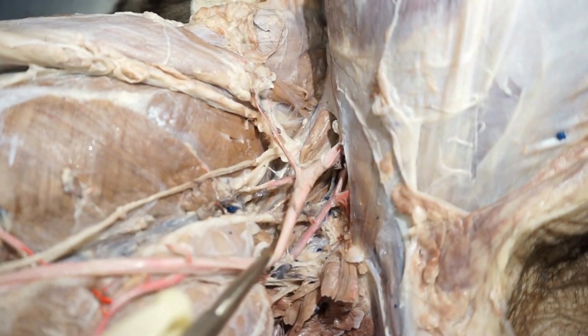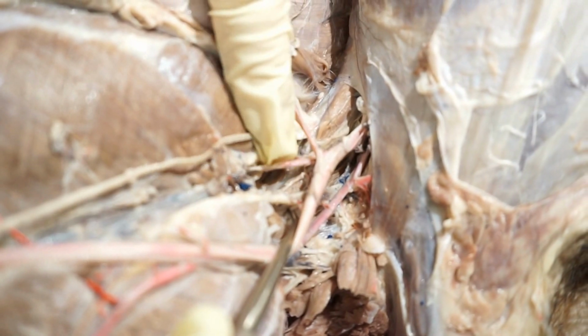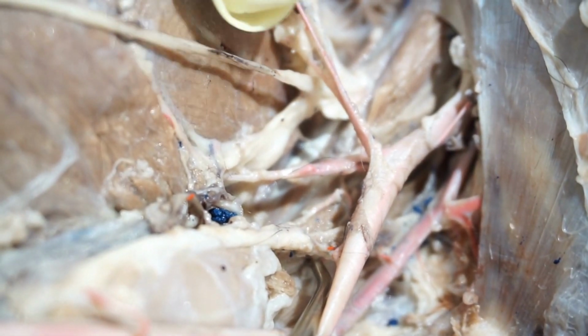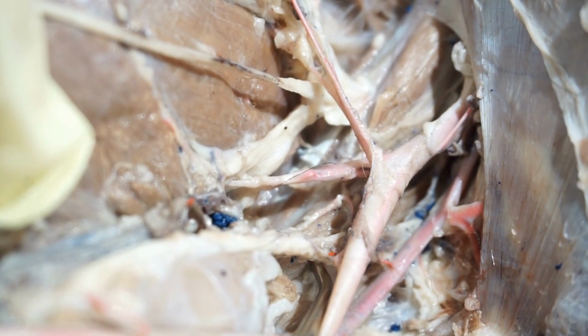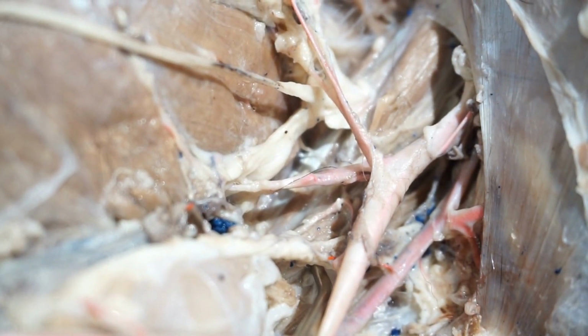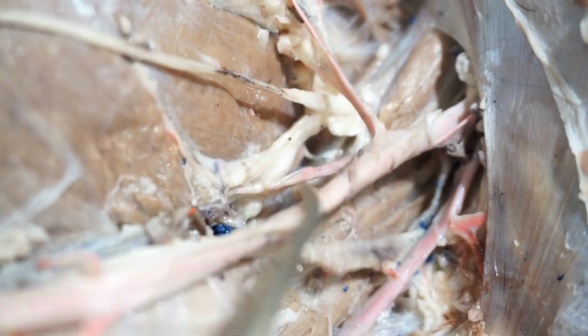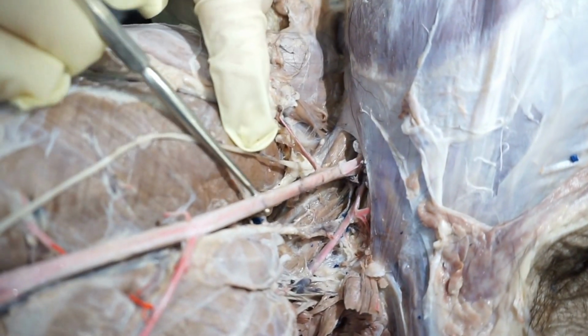If I pull that artery back, I can see another large branch here, diving right between the rectus femoris and the vastus medialis, and that would be our lateral circumflex femoral. The lateral and medial circumflex femoral will encircle the femur and meet.